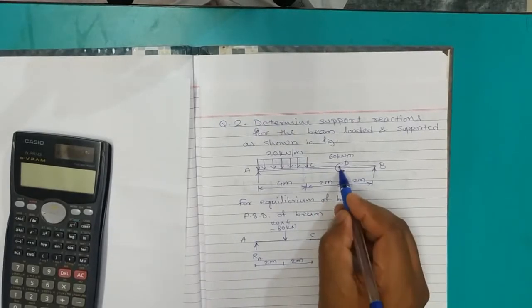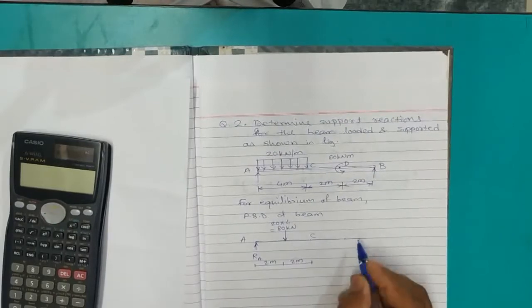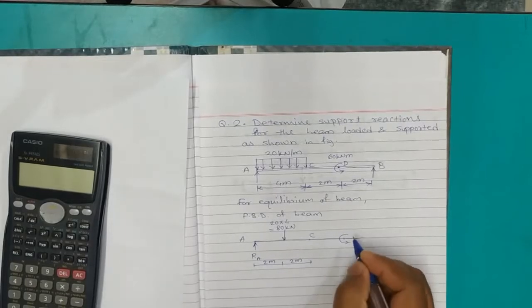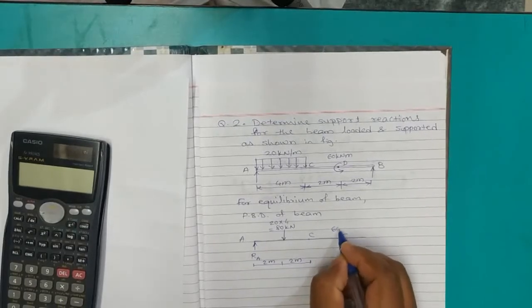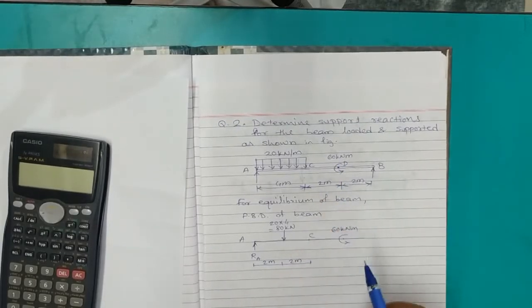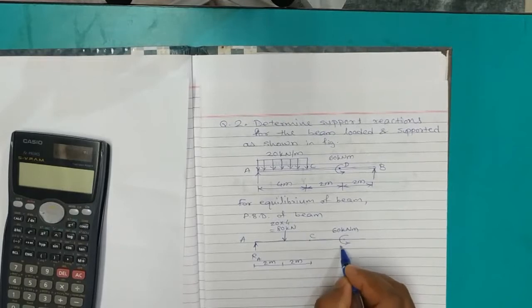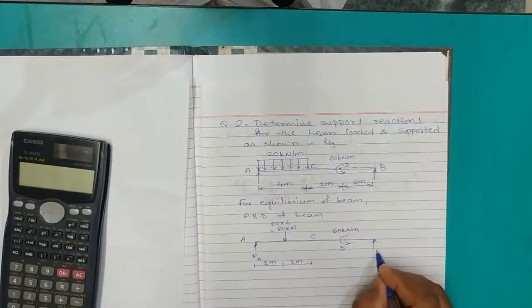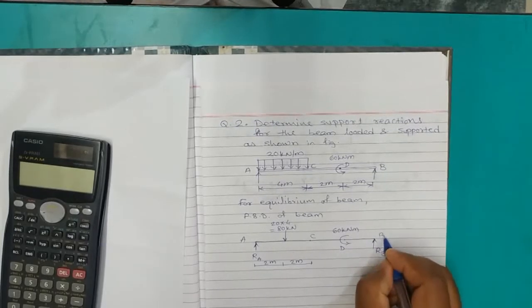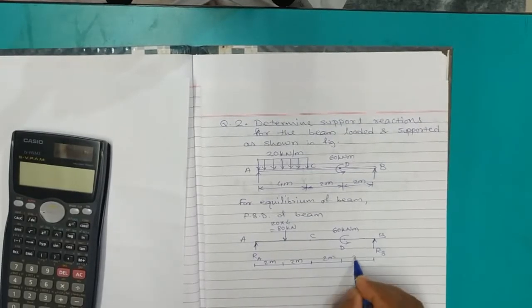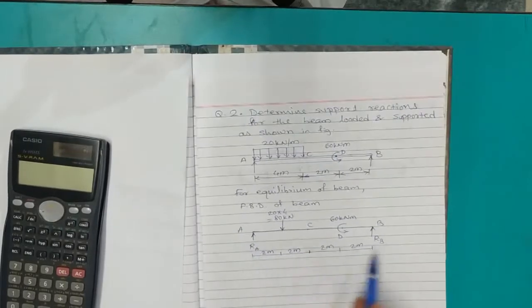After point C, at D, which is 2 meters away from point C, we have a moment which is shown in the anti-clockwise sense. The unit is given as kilonewton meter, so we know it is a moment of 60 kilonewton meter. Further at point B we have a support reaction, let's call that RB. We have to find out these two unknowns, RA and RB. Let me write these dimensions. Okay, so we have to solve this for RA and RB.